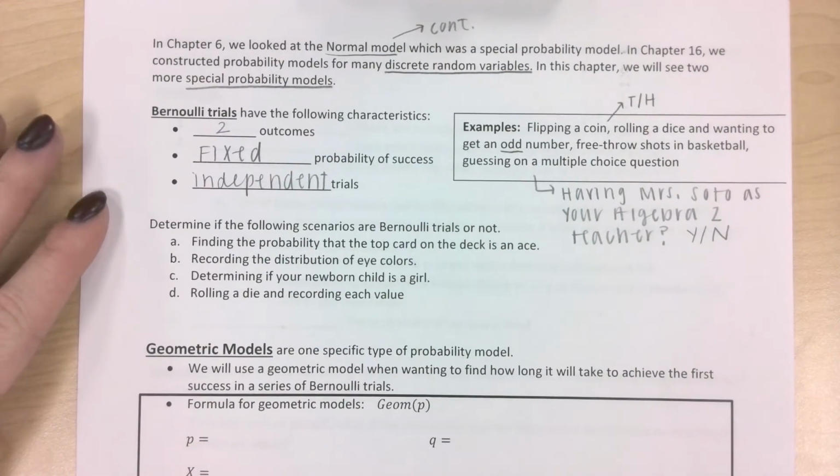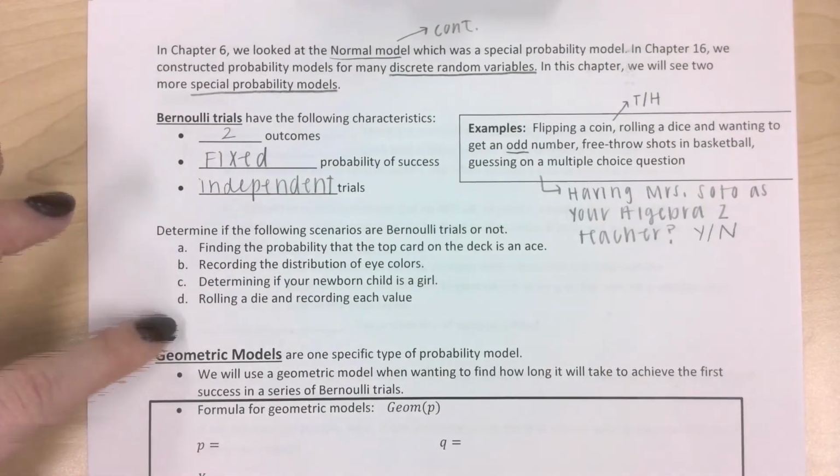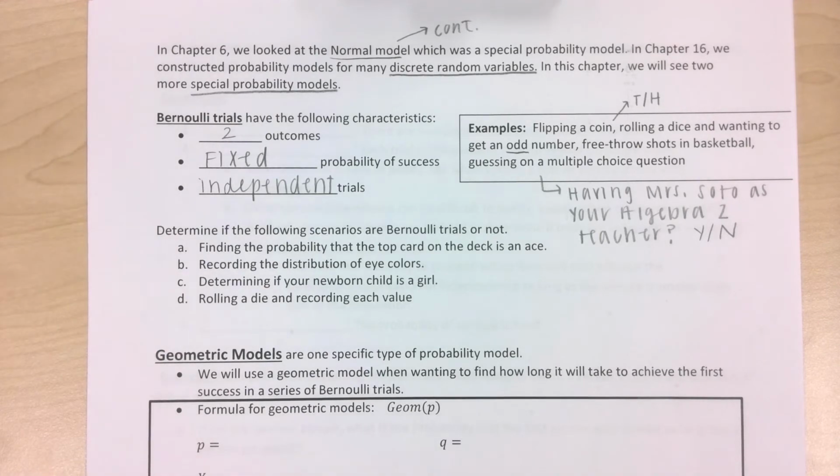Okay, go ahead and take a minute. I want you to try A through D. You're just determining if these scenarios are Bernoulli trials or not.